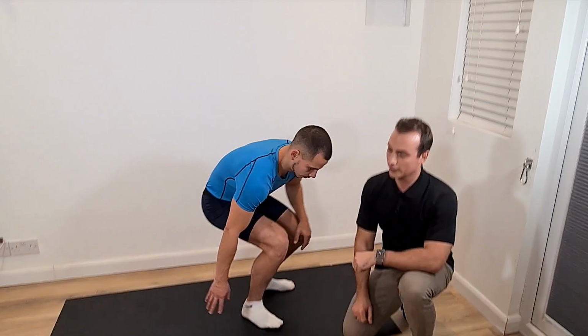Fantastic. Now, we have a model here that is going to demonstrate some of these exercises, and I'd like you to guide us through some of the easier stuff that you prescribe at the beginning of a rehab program, and then how you progress through this particular program. Absolutely. So the next exercises we're about to demonstrate are very common, very simple, very safe, and very effective. So to begin with, Matthew, if you'd like to join me down here on the mat.